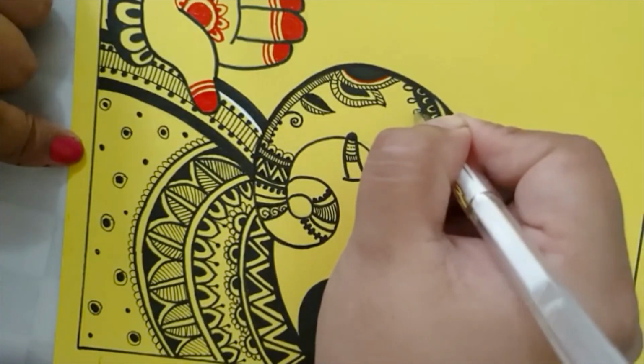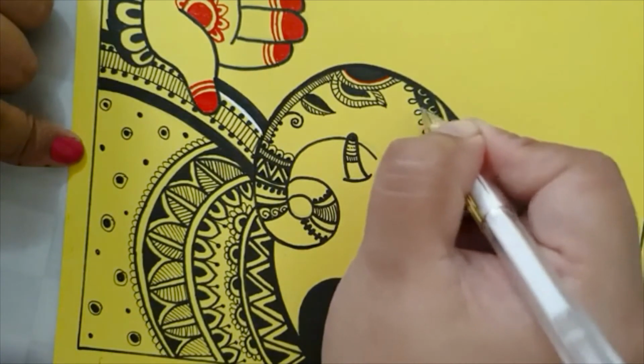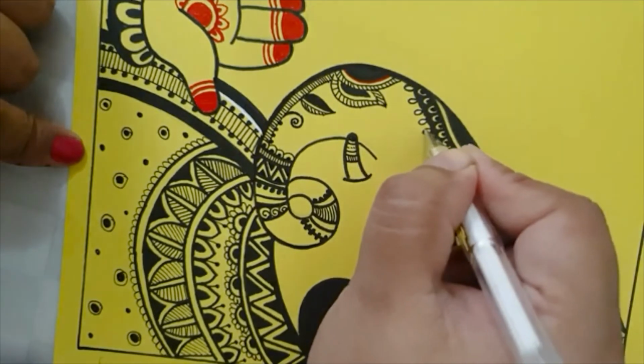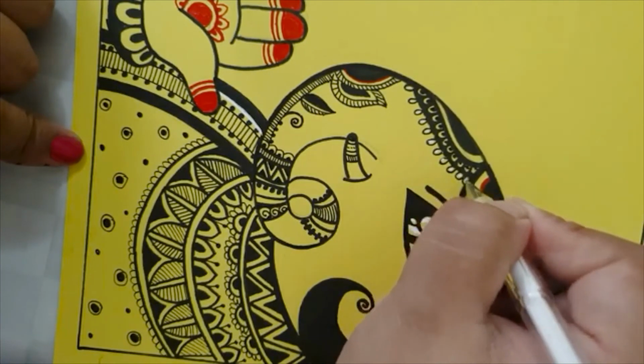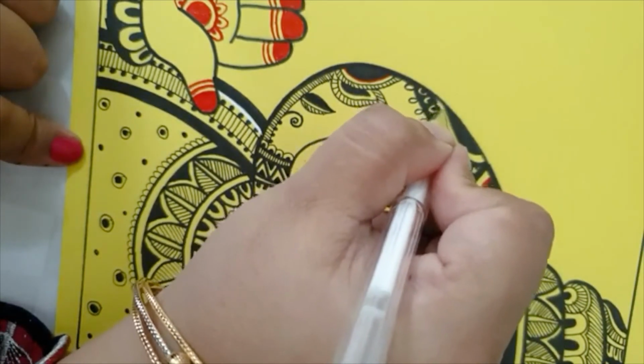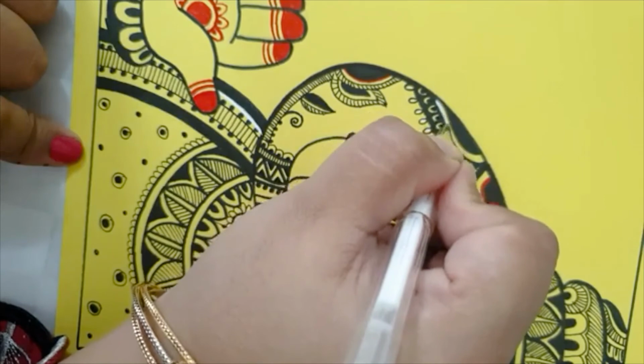These are small sections, so I'm adding these little white dots here. Okay, so this mix of black, yellow and white makes the whole project lovely.